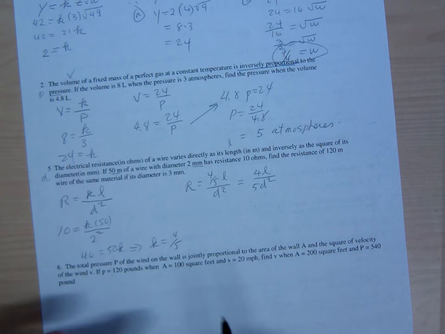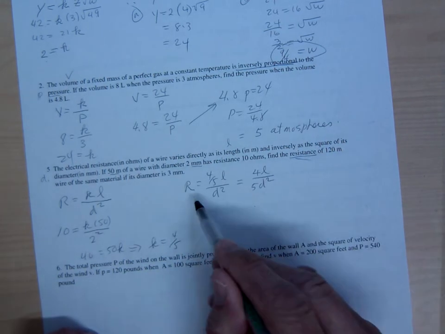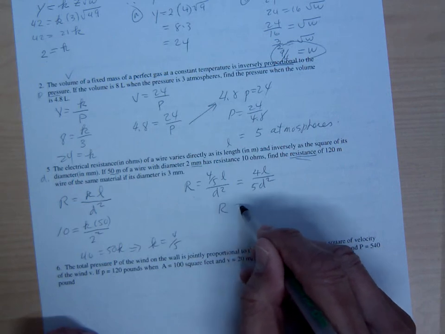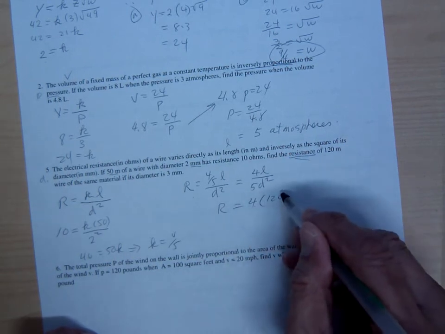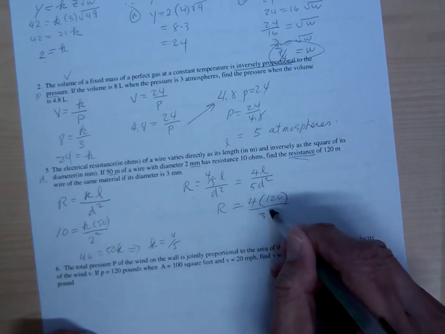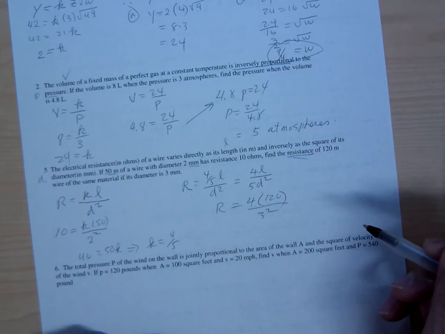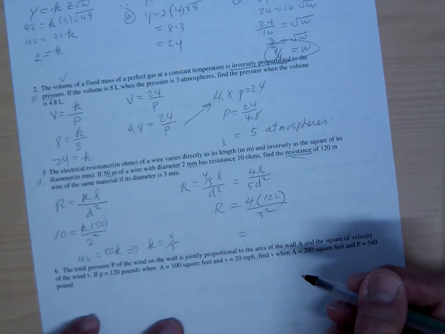Find resistance, that means R. So do I have to just basically substitute? The length is 120, and the diameter is 3 millimeters, so it'll be 3 squared, right? So that would be 4 times 120 over 9.